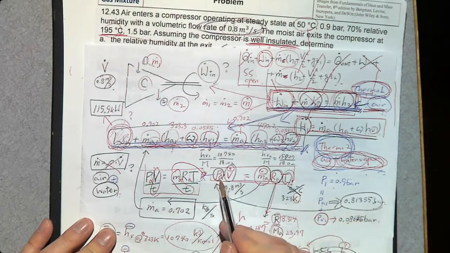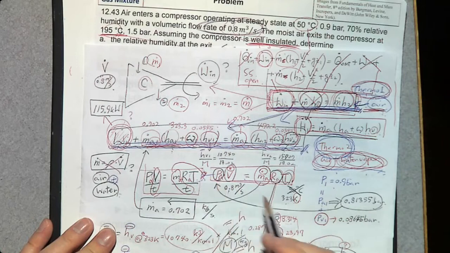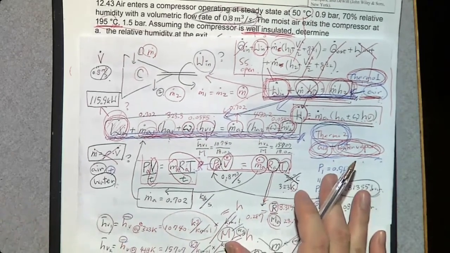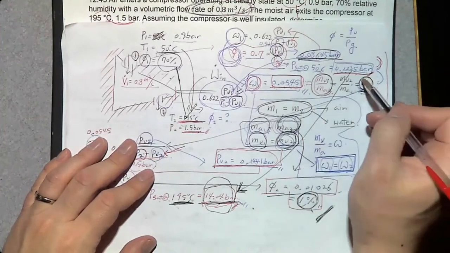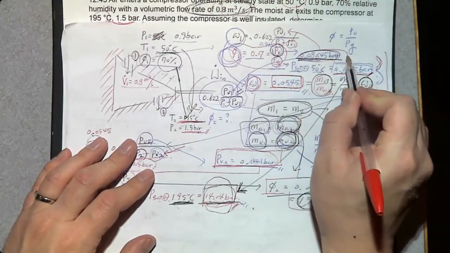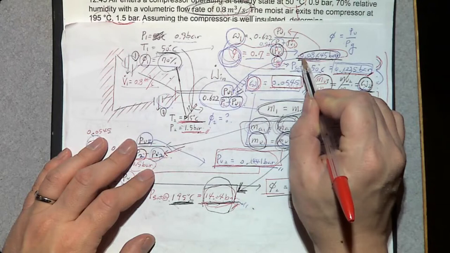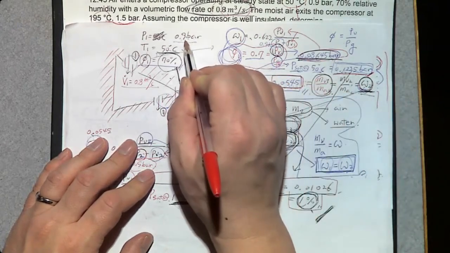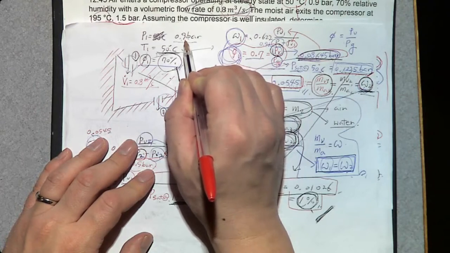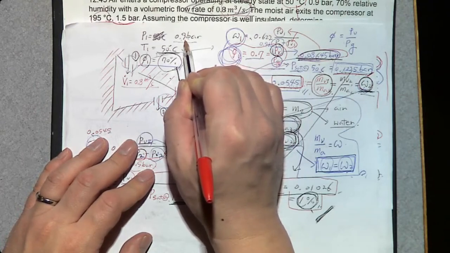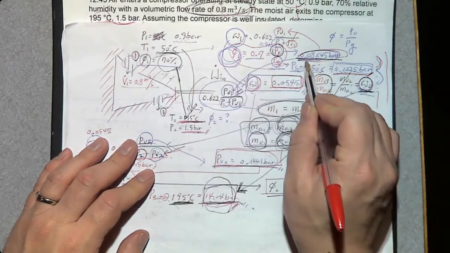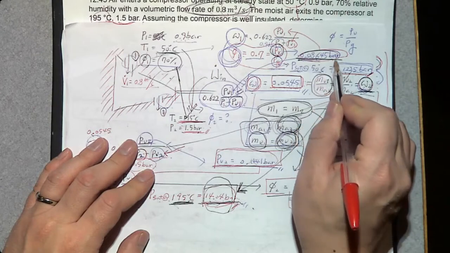For the partial pressure of dry air, we can calculate it from the partial pressure of water vapor. The partial pressure of water vapor is 0.08645 out of 0.9. So the partial pressure of the other component, which is dry air, can be determined by 0.9 minus 0.08645.